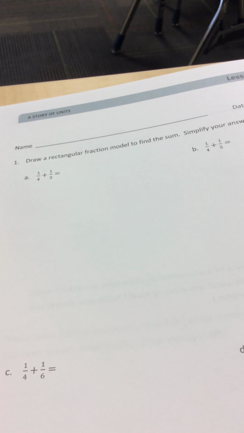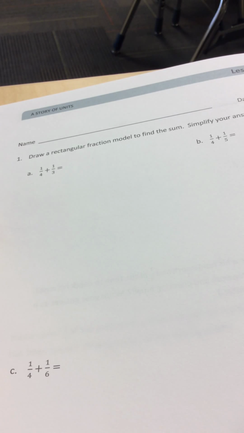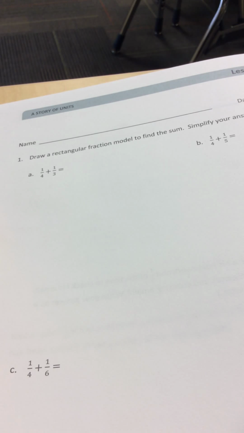This is Module 3, Lesson 3 homework, and we've been working on adding fractions with unlike denominators. So what we've been doing is using fraction models to find common denominators. It says draw a rectangular fraction model to find the sum. Simplify your answer if possible.